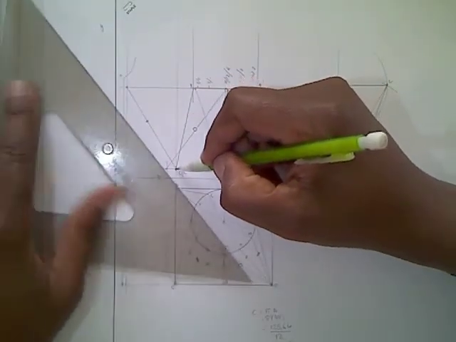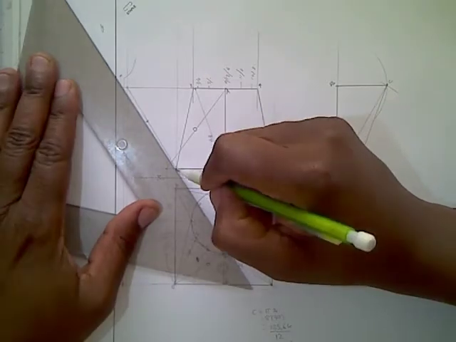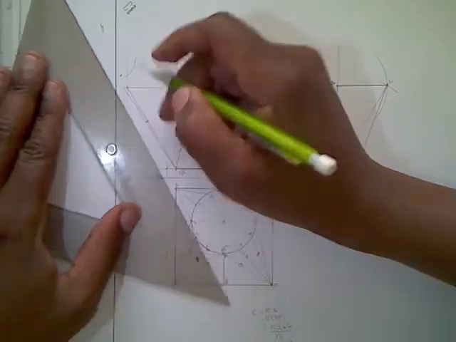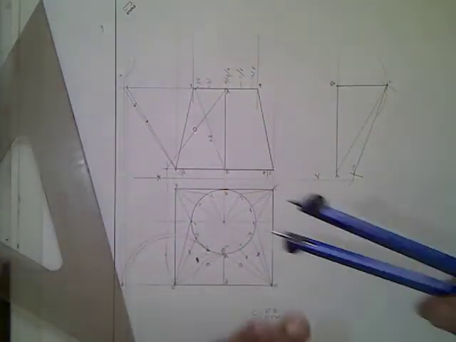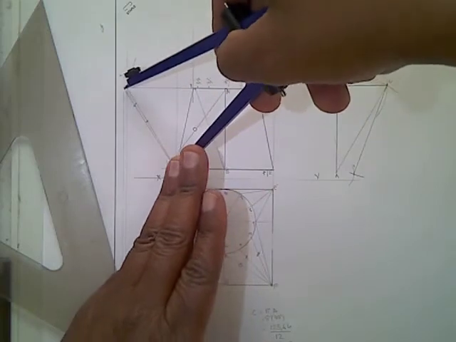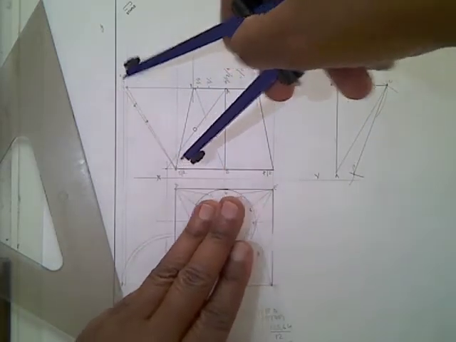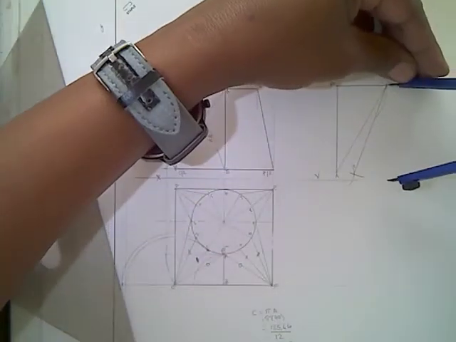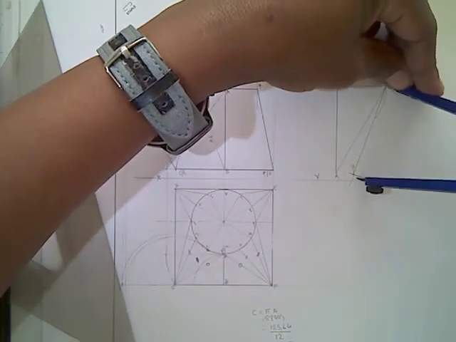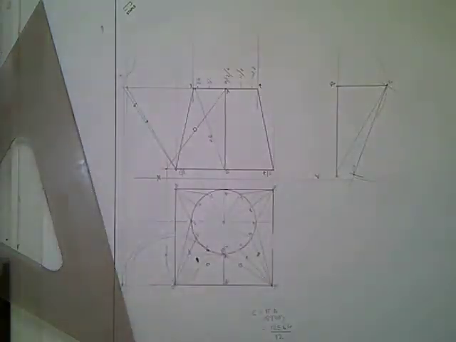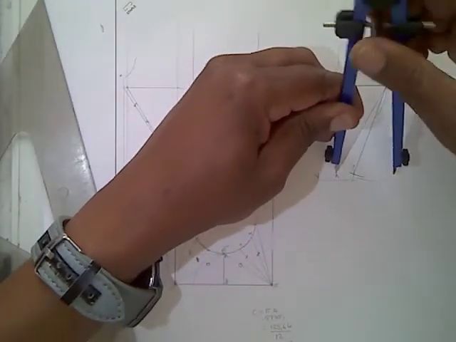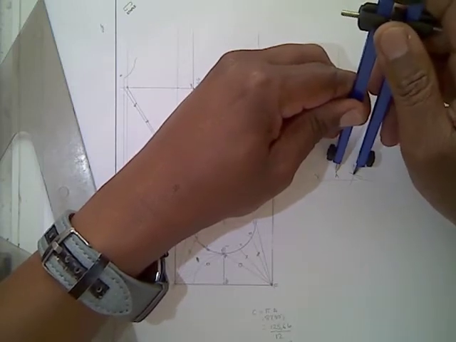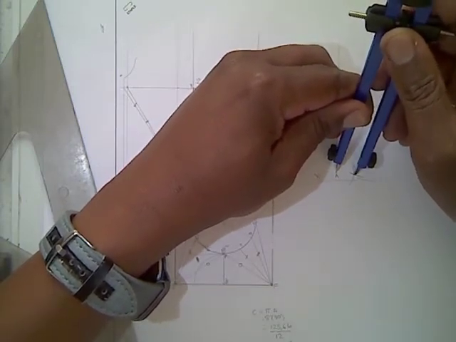It will be from C to 2. It will be this true length. Now from C to 2, there is its true length. Then I transfer it from C, 2 will be somewhere here. Now I must move from 1 to 2. From 1 to 2 is the same distance, which is 10 and a half. Here is my 10 and a half here.